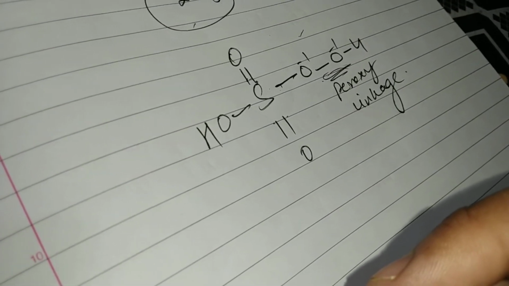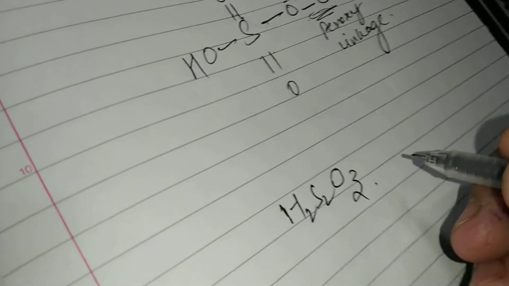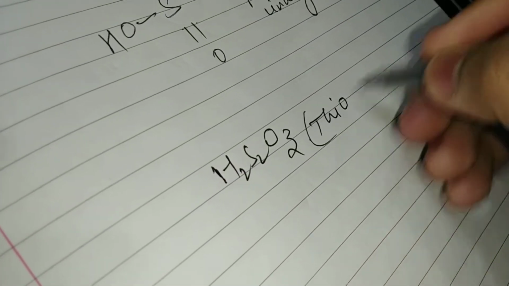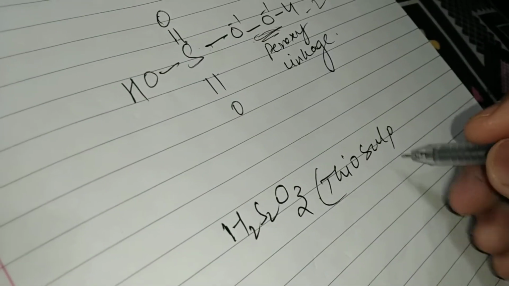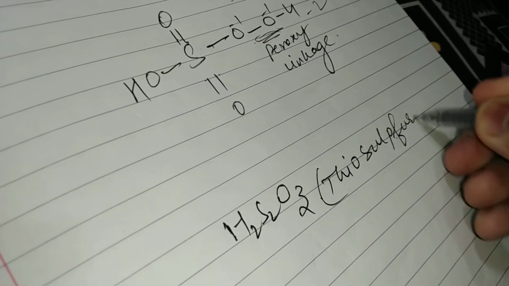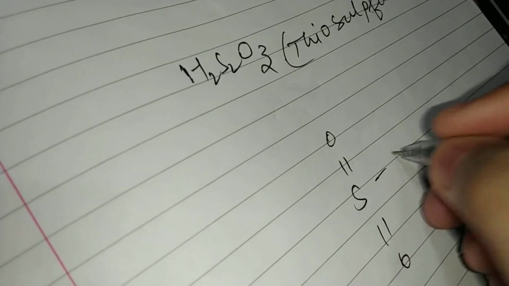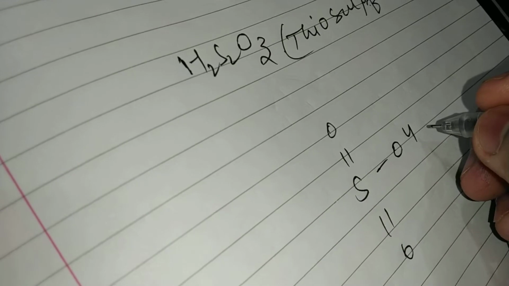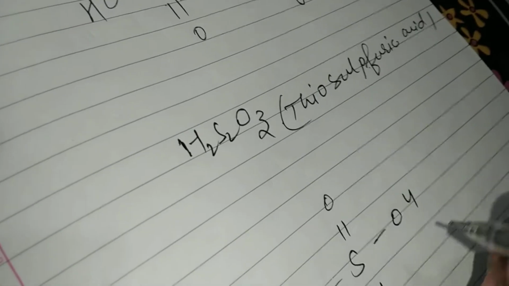Now we will talk about H2S2O3, okay? Now H2S2O3 is thiosulfuric acid. Here also the basicity is 2, okay? So this one is like S double bond O, and OH and H, okay?